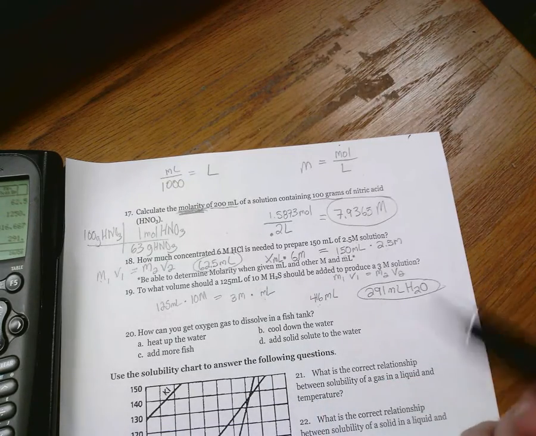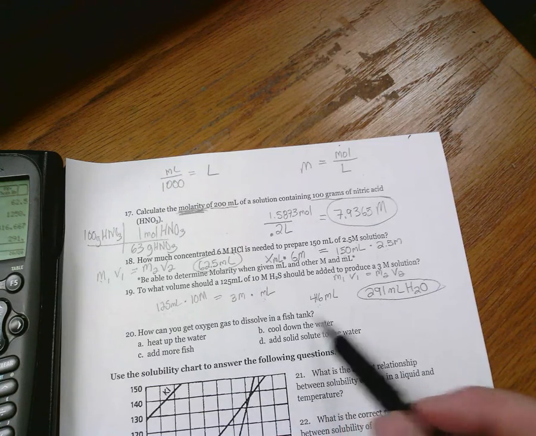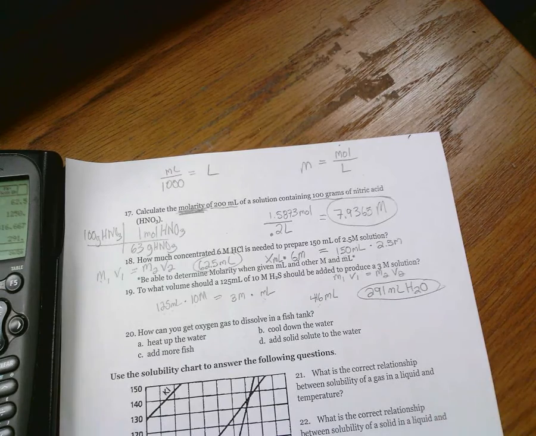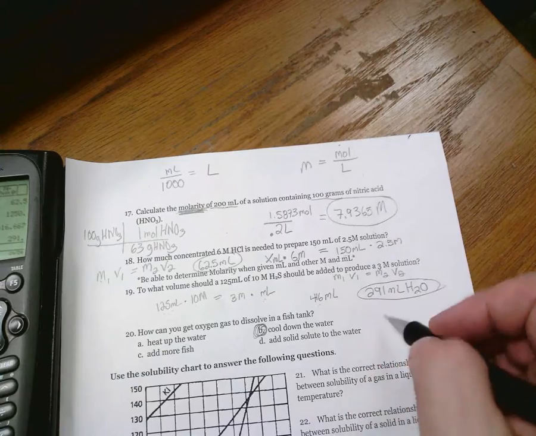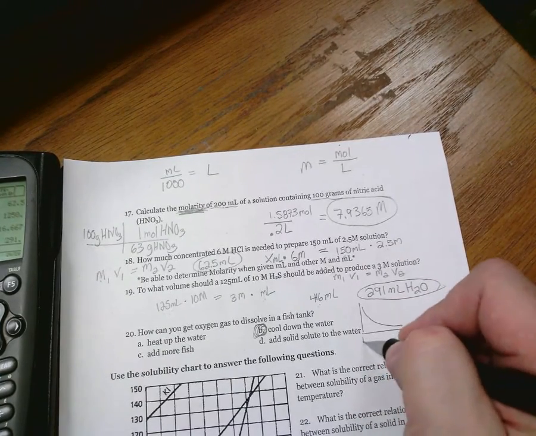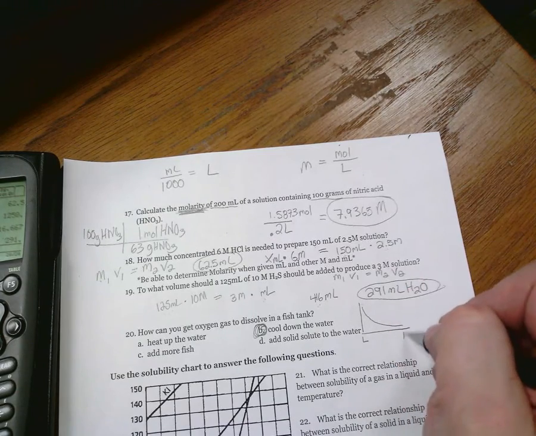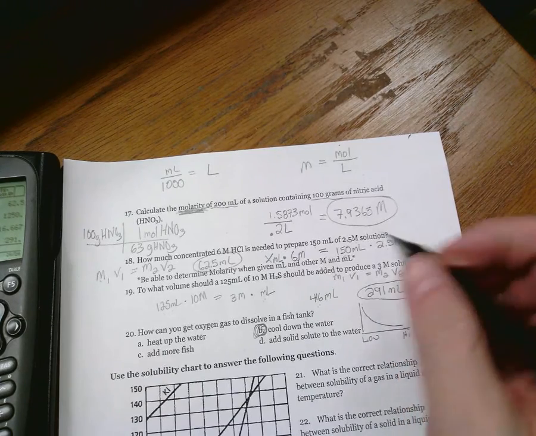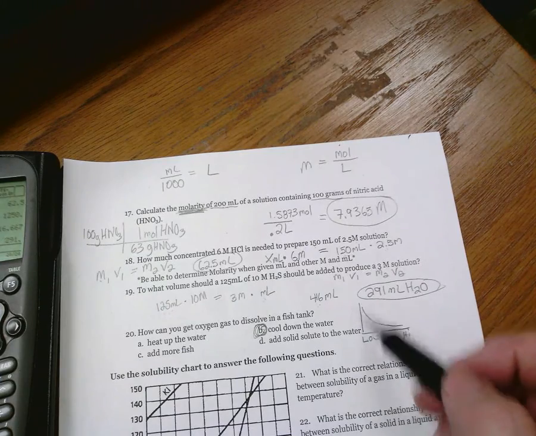How can you get oxygen gas to dissolve in a fish tank? Okay, well, other than this might kill the fish, you can cool the water down. Remember, solubility curves for a gas look like this. At low temp, we have a lot of solubility. At high temp, we have very little solubility. So if we want a gas to dissolve in water, we should keep it at a low temp, right?